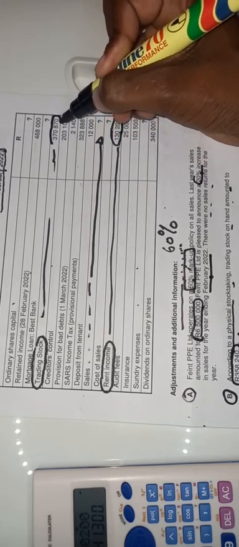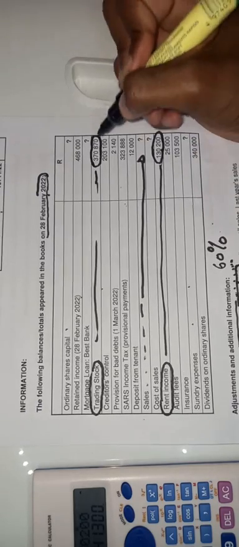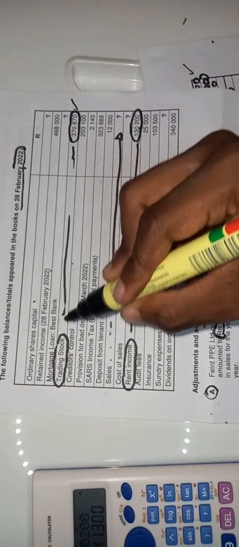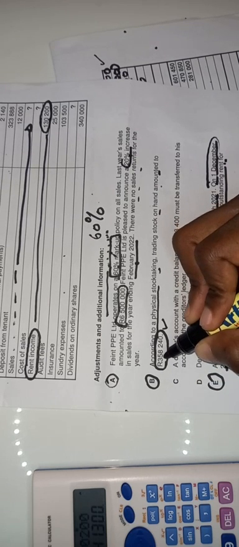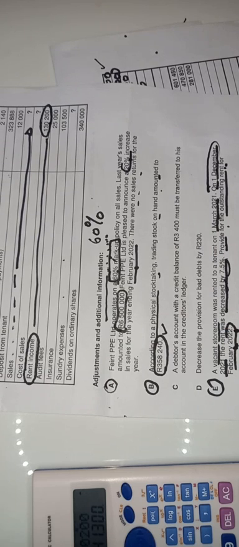It's 370,870. So which one is bigger? Here is 370,870, which means it's bigger on our trial balance. On our trial balance, the trading stock is 370,870, whereas on our adjustment, the trading stock is smaller, it is 358,000. Understand that. So if it's smaller on the adjustment, listen carefully and you can write notes if you like.